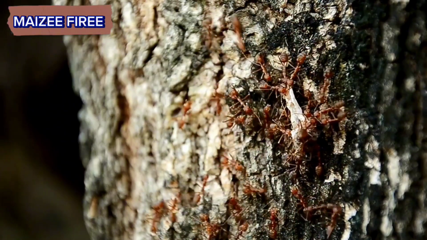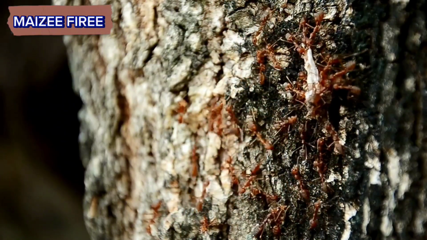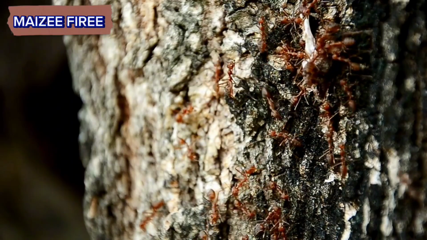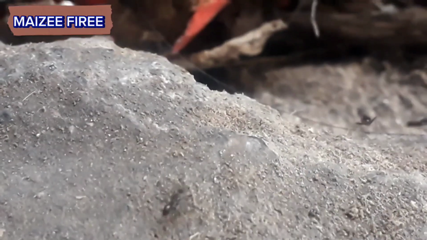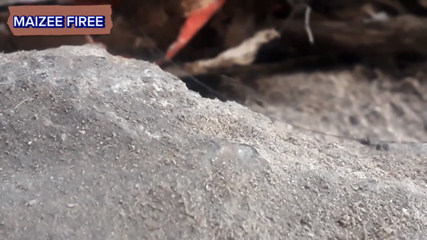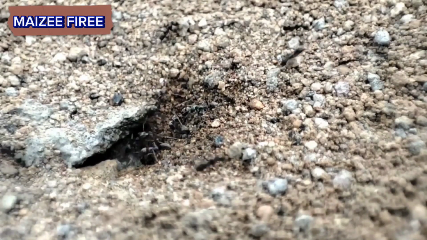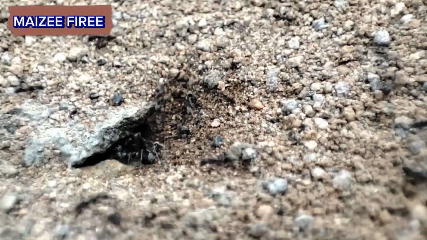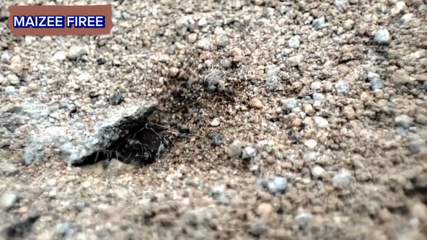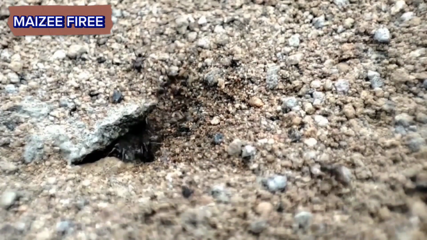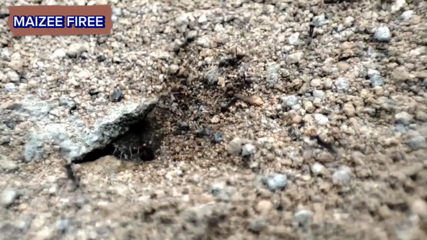Ants often store food reserves within the nest chambers, which may include seeds, insects, or other organic matter. These food stores sustain the colony during periods of scarcity. Some ant mounds feature a sophisticated ventilation system comprising tunnels and shafts that facilitate air circulation within the nest, helping to regulate temperature and humidity levels.